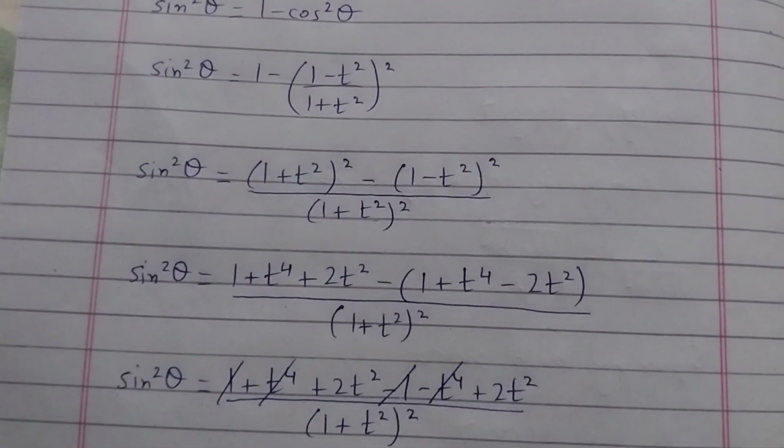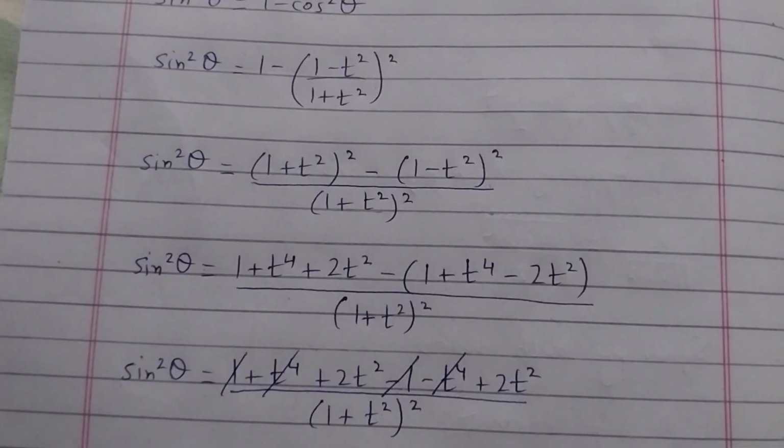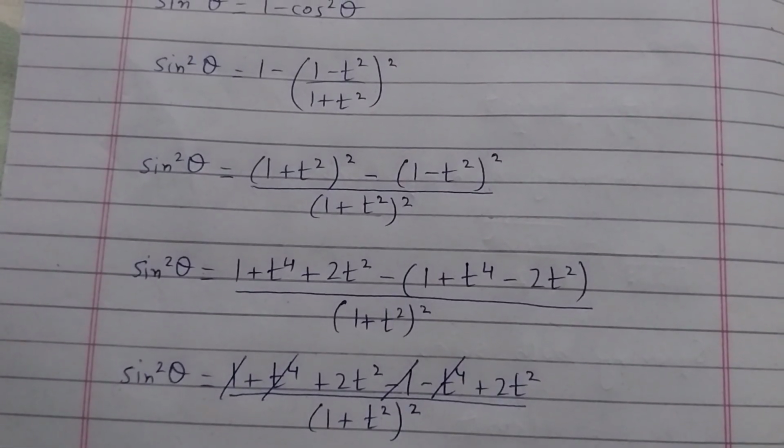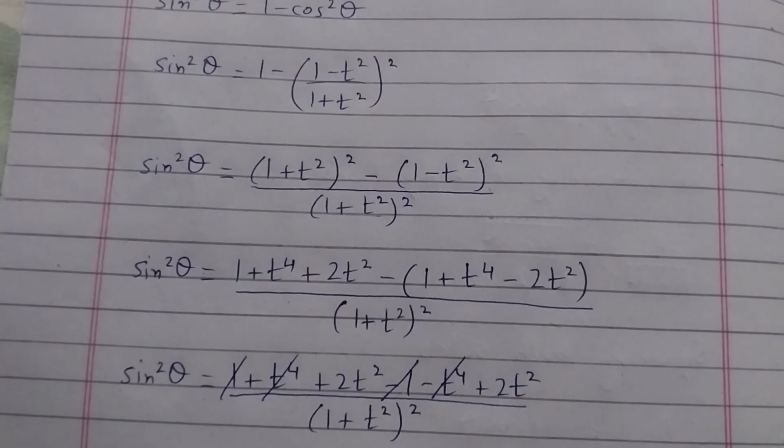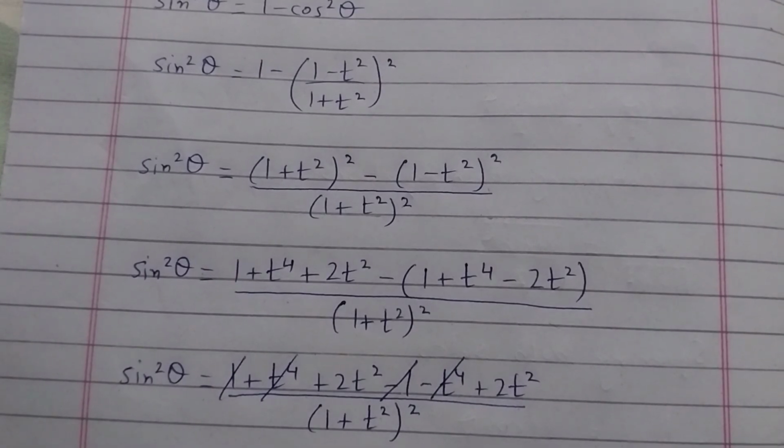So we'll be left with, we'll simply expand these formulas, and when we expand (a plus b) whole squared, we get a squared plus b squared plus 2ab. So we get (1 plus t^4 plus 2t squared) minus (1 plus t^4 minus 2t squared).